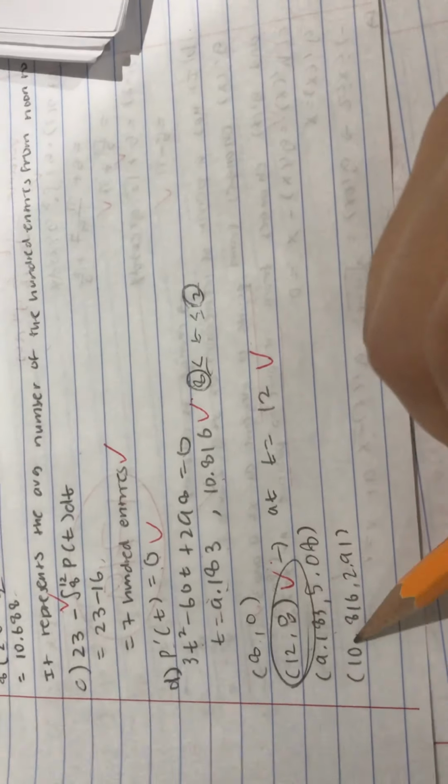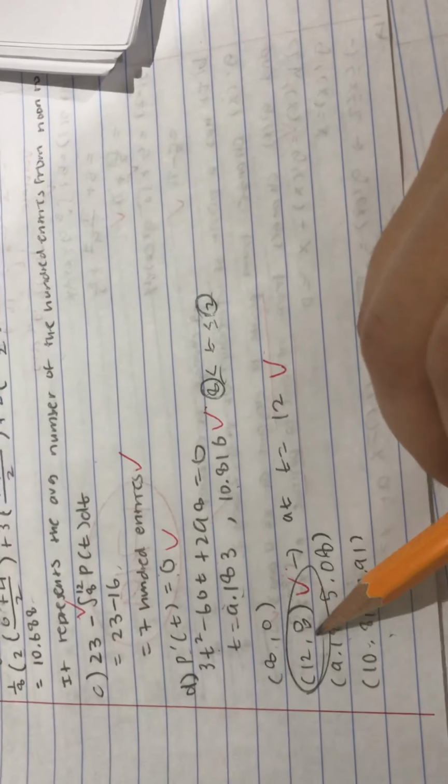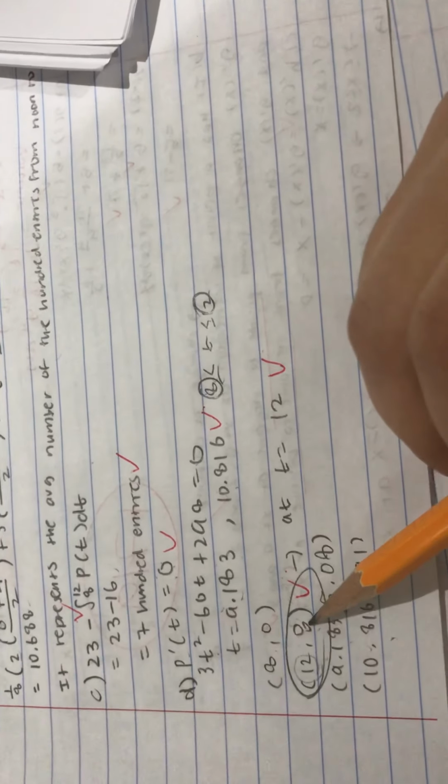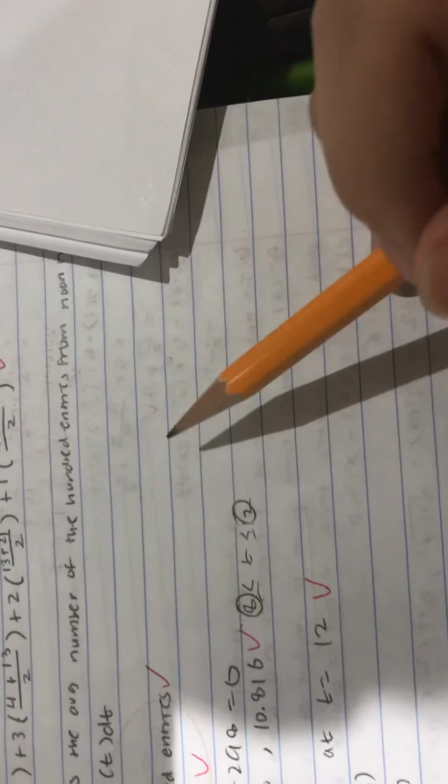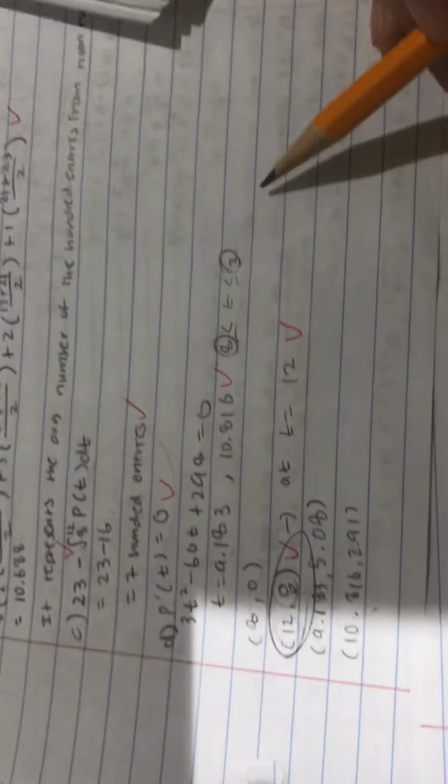So I got these numbers, and it was the biggest at t equals 8, and that's why I got that the entries were being processed most quickly at t equals 8 for D.